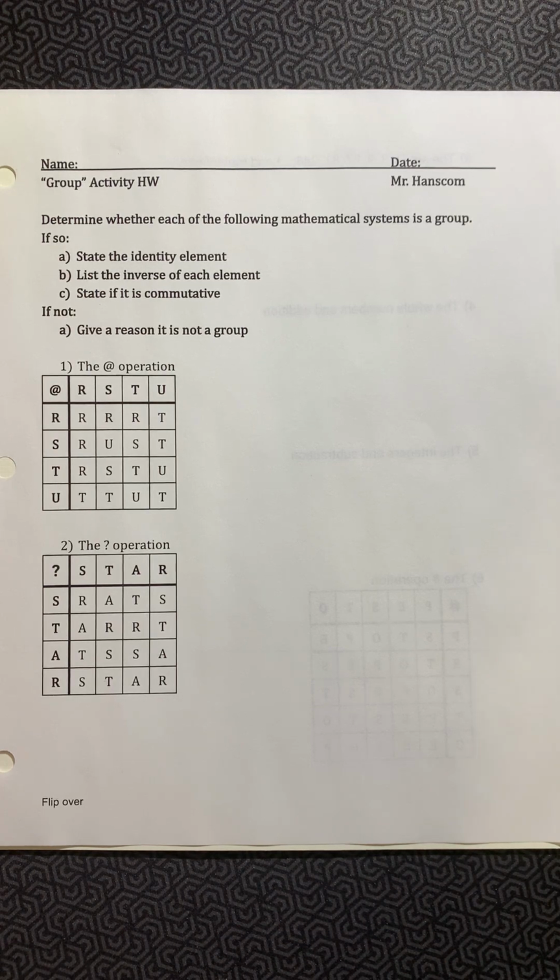Associative property is a little bit hard to prove, but most of these examples actually do the opposite in those scenarios when they're not groups and prove that something is not associative with a counterexample. However, if it is a group, I also want you to say if it's a commutative group. If it wasn't a group, we're just supposed to say why.